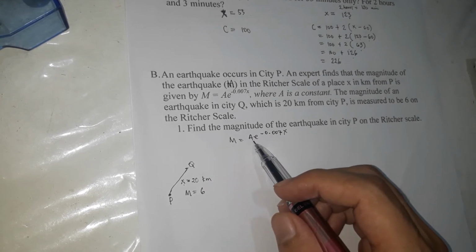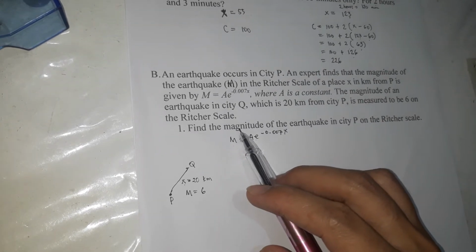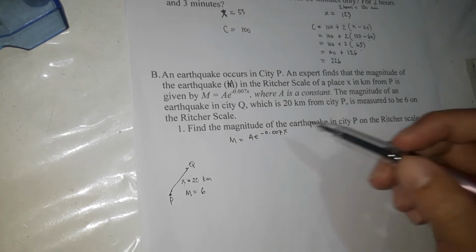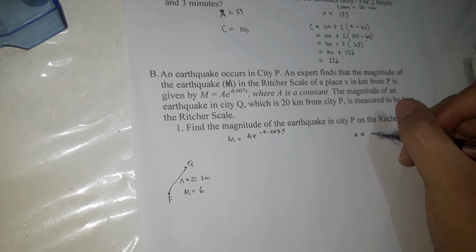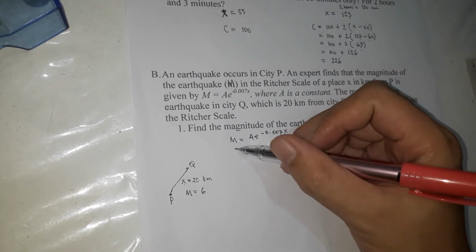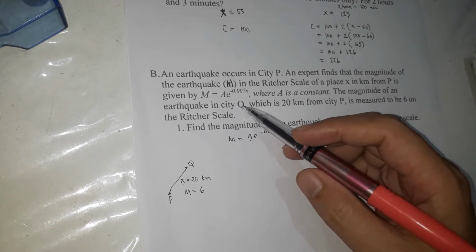So we could identify A. Bakit kailangan natin i-identify si A? Para masagutan natin itong question na find the magnitude of the earthquake in city P on the Richter scale, kailangan natin si A. Kasi yung given dito, x is equal to 0. Later, we're going to find out bakit si x is 0. So M, solve muna natin si A, given yung kay Q.